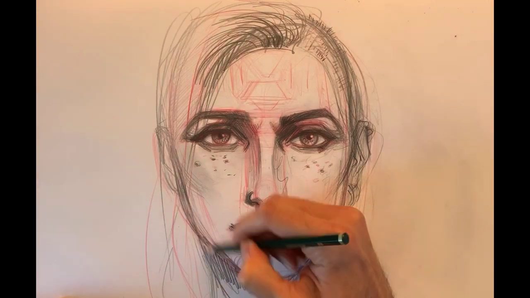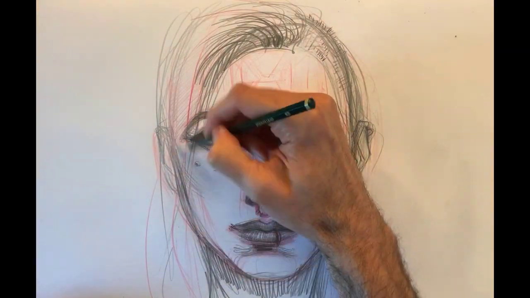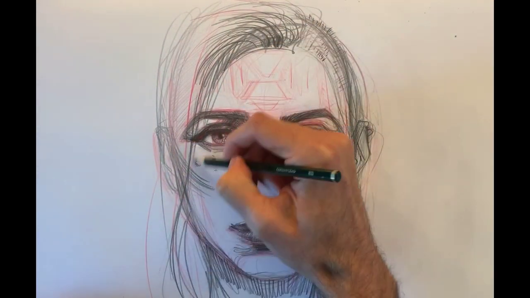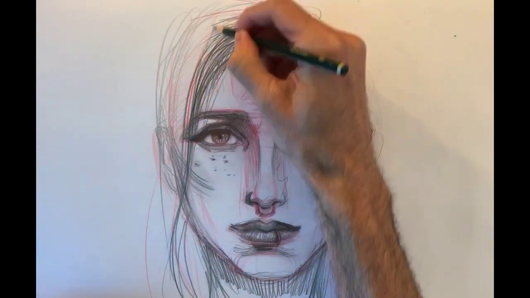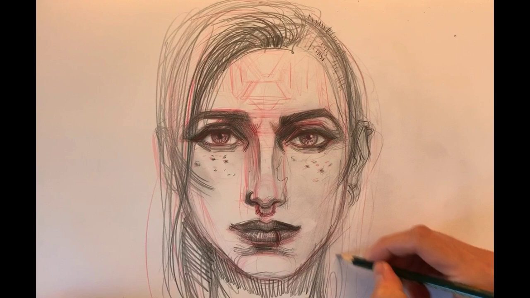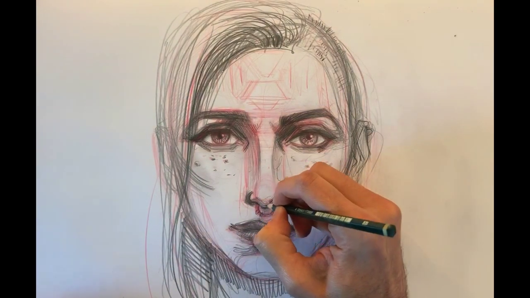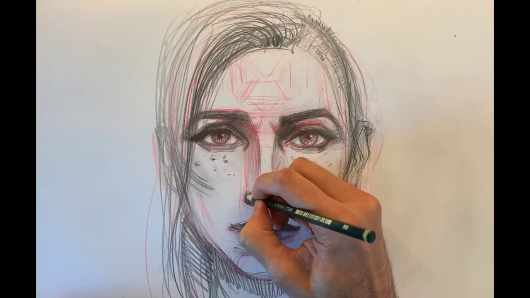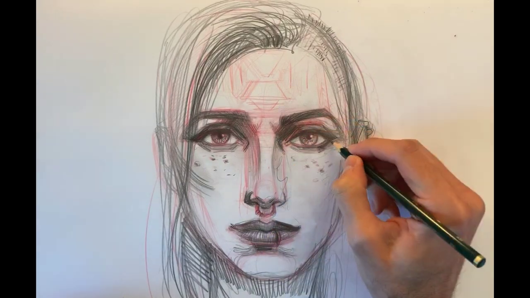I'm adding a bit of a neck here just to give her a sense that the head is not floating. And I'm trying to get a nice flow between the hair and the neck, and just containing it within the piece of paper.